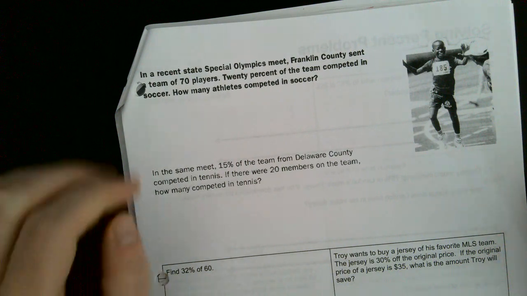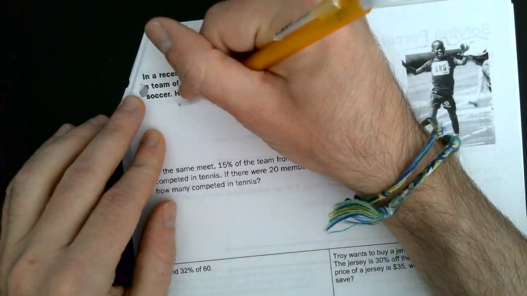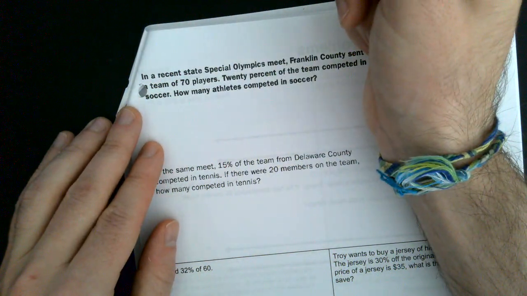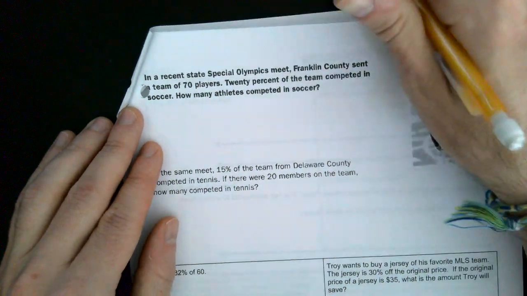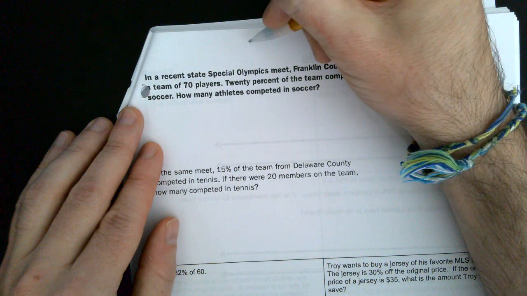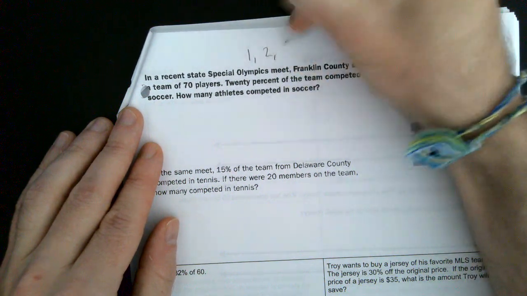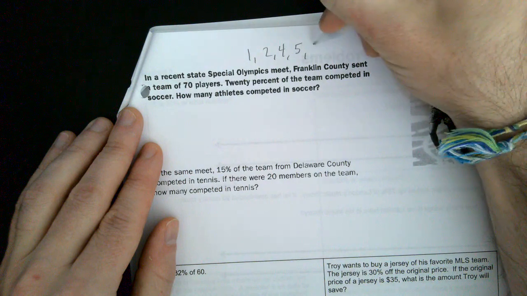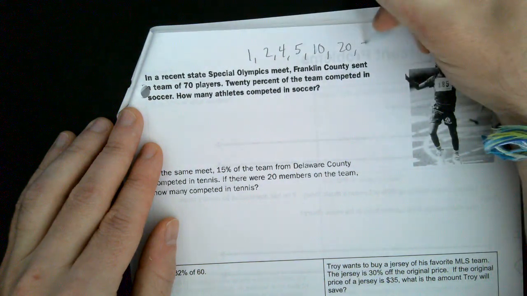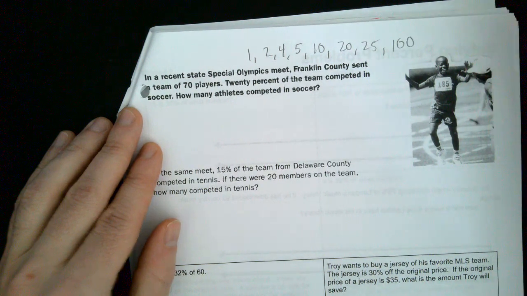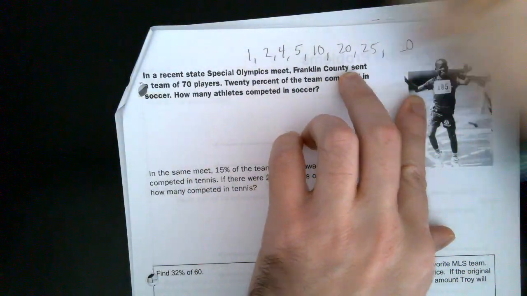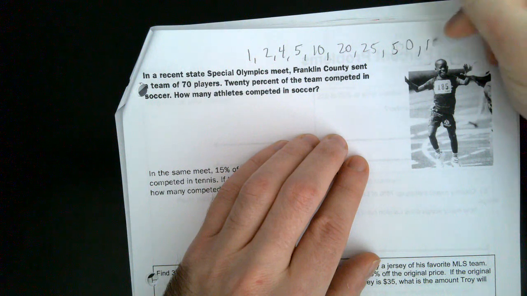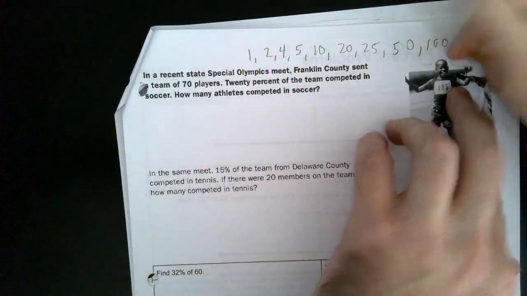Okay, well, let's figure this out. We're going to use percent proportion because I want to show you something that might happen here. But before we do that, I'm going to write the numbers that I'm going to need to work with if I work with 100: 1, 2, 4, 5, 10, 20, 25. These numbers might come in handy because, again, we're working with percents. I'm missing one: 50. I almost forgot it. Oh, not 1,000. Got carried away with the zeros.